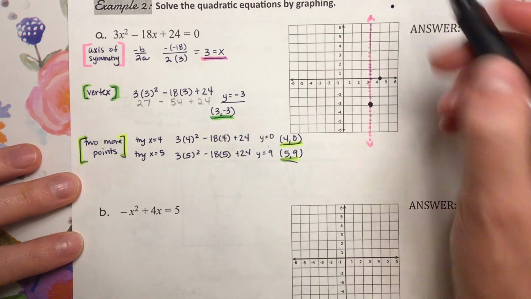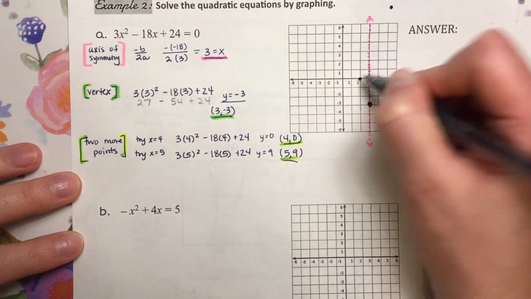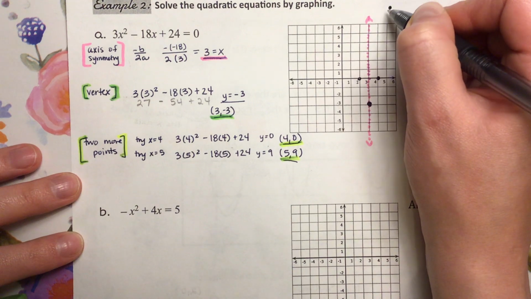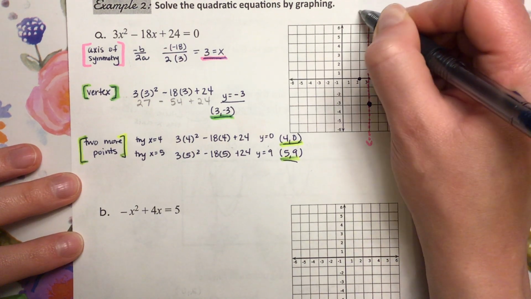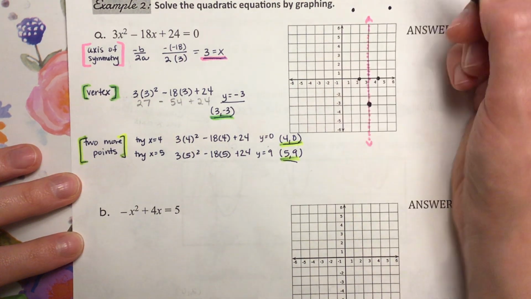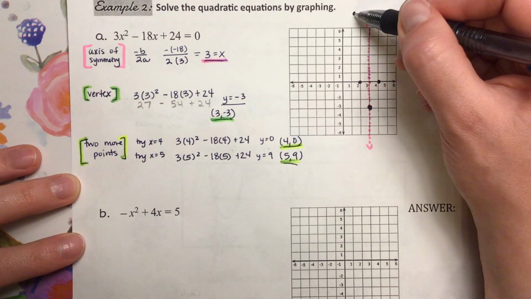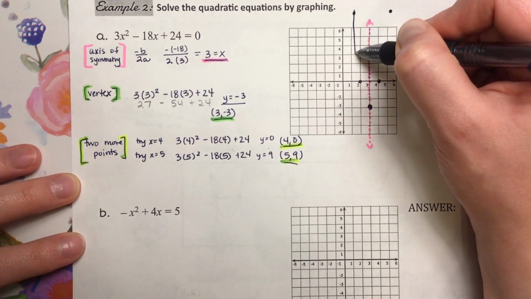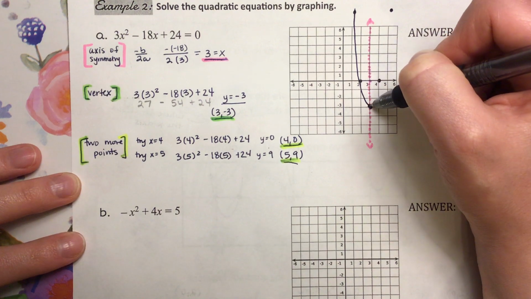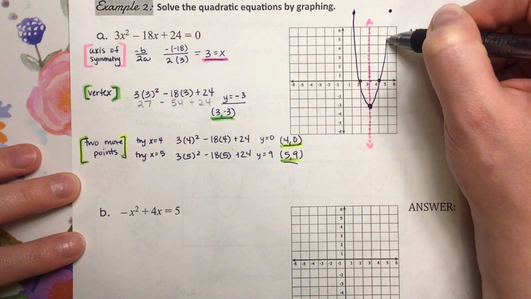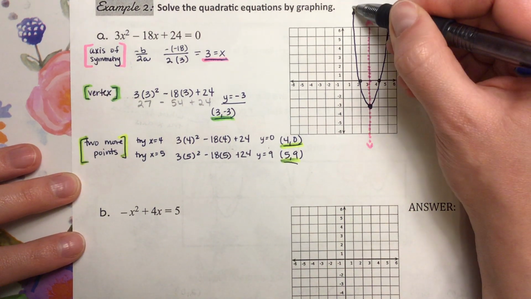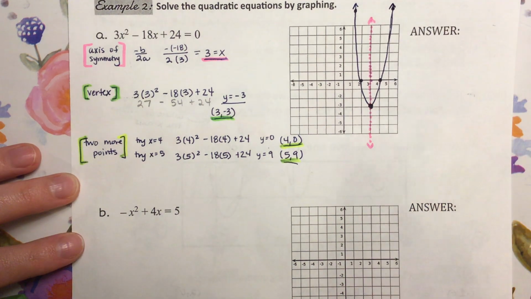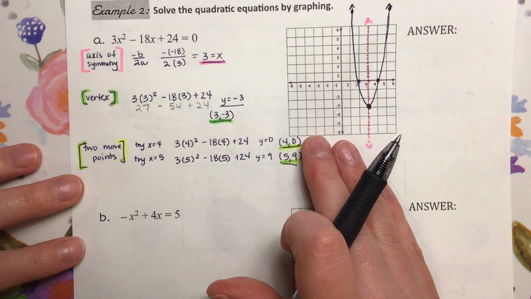So I'm going to reflect it to get my left side. And it'll look something about like this, roughly. Let's connect these. Okay, so now I have the parabola graphed.